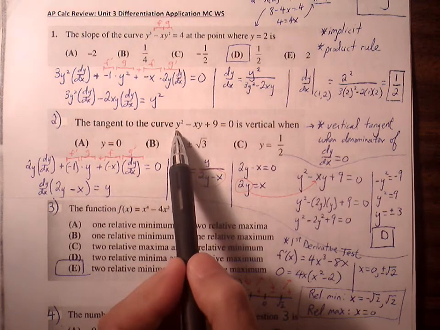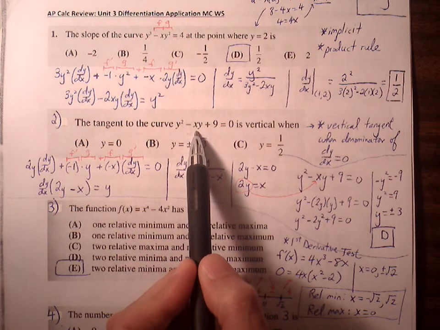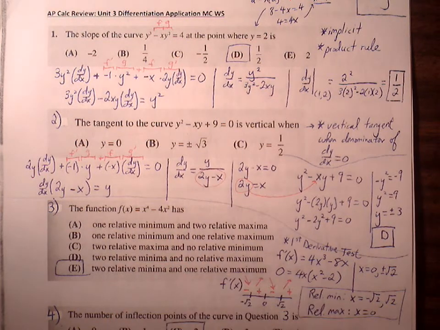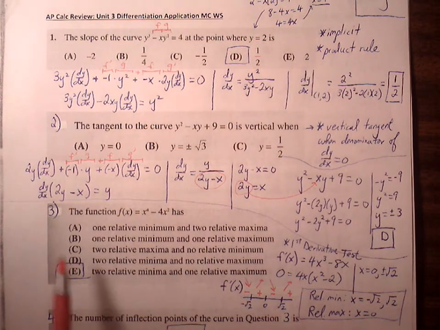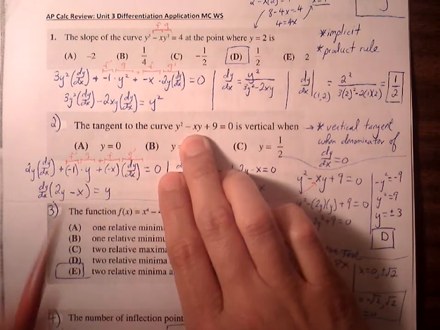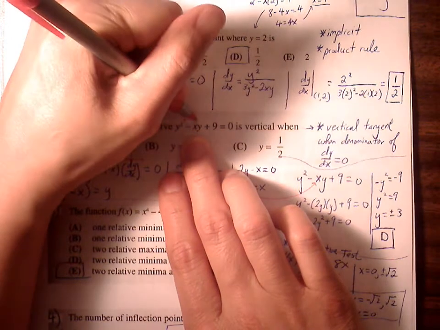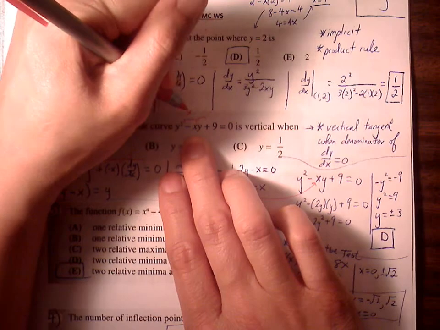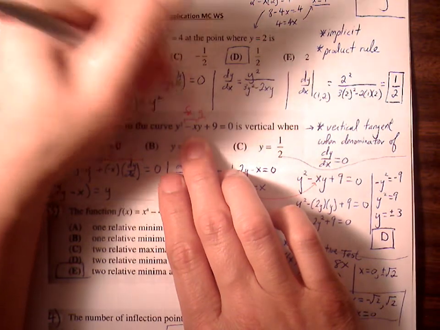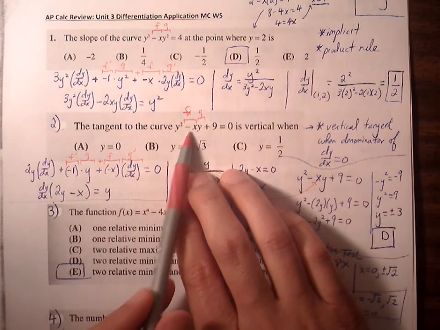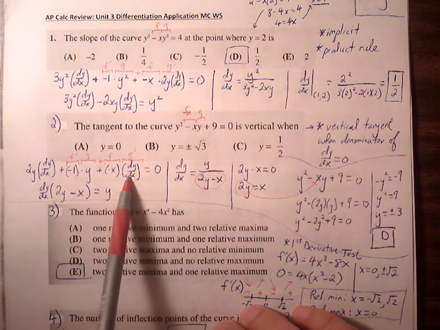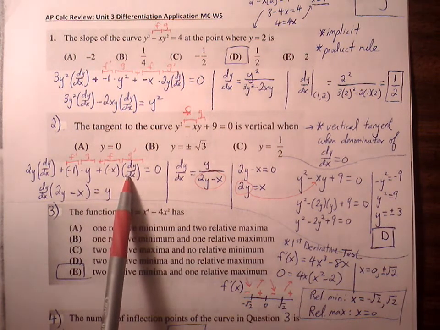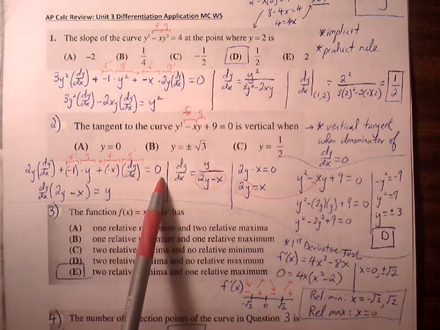Again, we have to involve implicit differentiation, just like how we did with number 1. And we have to involve product rule like how we did with number 1 as well. So y squared, we're going to get 2y dy/dx. Again, we do product rule for the negative x and the y. So there's my f, which is negative x, and my g, which is y. So f prime g plus f g prime, much like how we did number 1. And then the 0 stays 0.